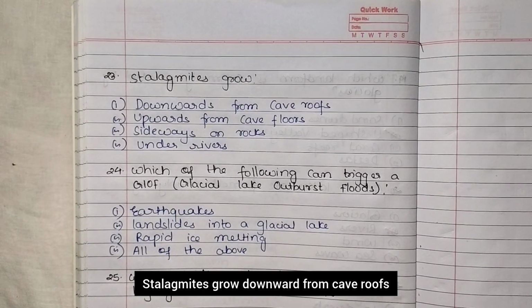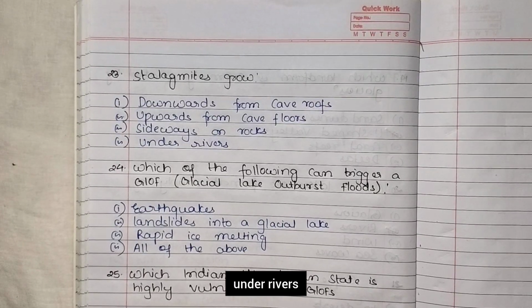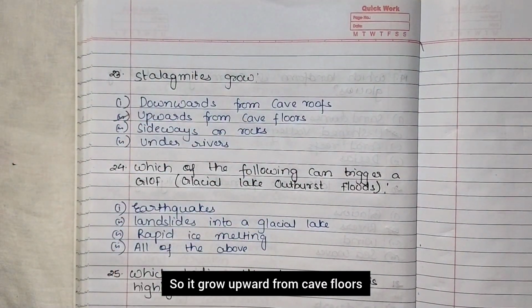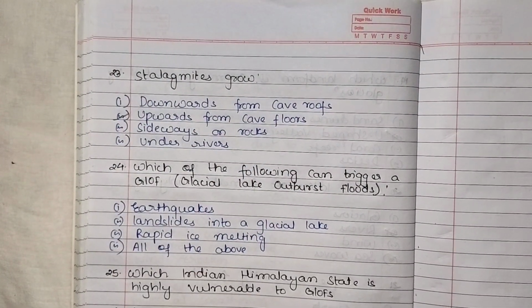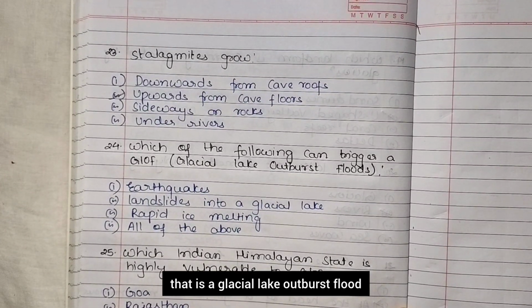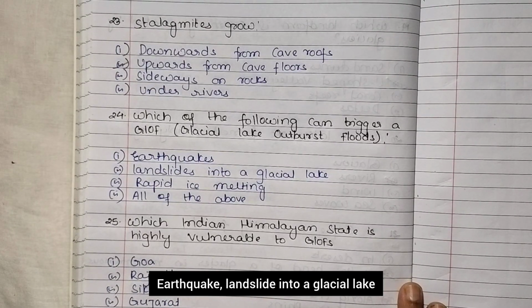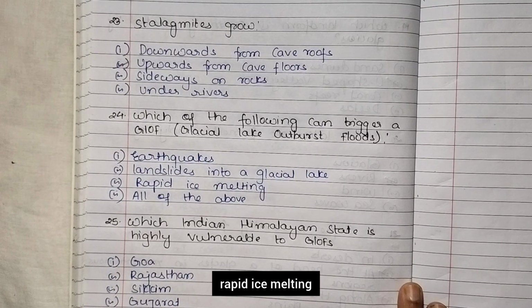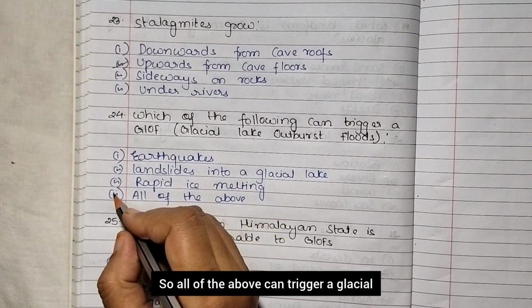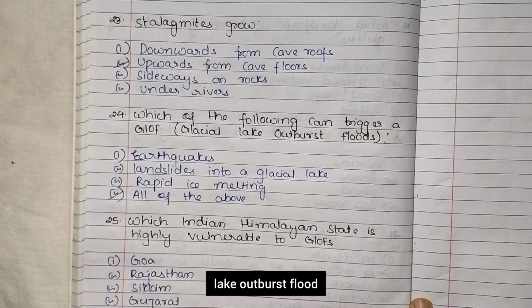Stalactites grow downward from cave roofs, upward from cave floors, sideways on rocks under river. So it grows upward from cave floors. Which of the following can trigger a GLOF, that is a glacial lake outburst flood: earthquake, landslide into a glacial lake, rapid ice melting, all of the above? So all of the above can trigger a glacial lake outburst flood.